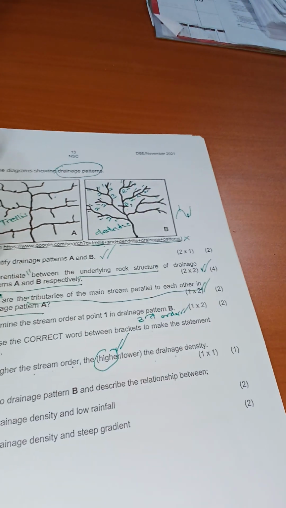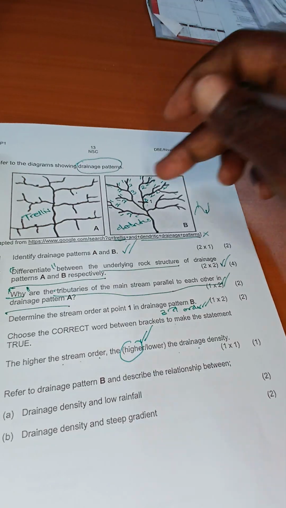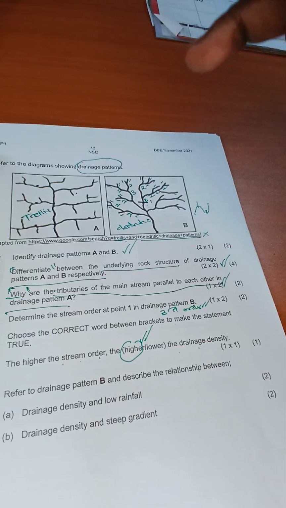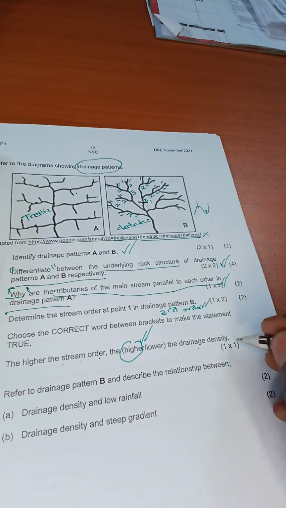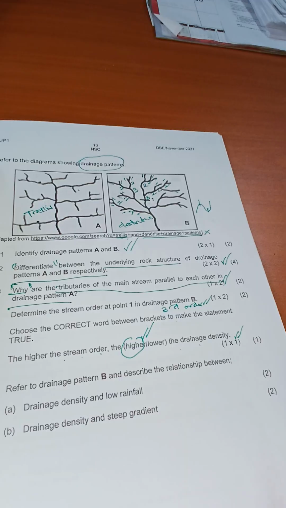Drainage density, we are referring to the total length of streams per unit area, which means where we have got a higher stream order, we have got more streams. You can see the number of streams that we have. The higher the stream order, the higher the drainage density. So that is the general principle there, which means the lower the stream order, the lower the drainage density.